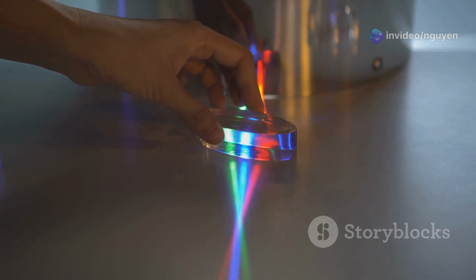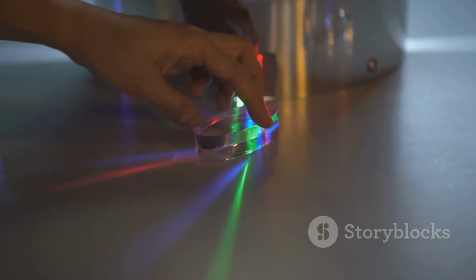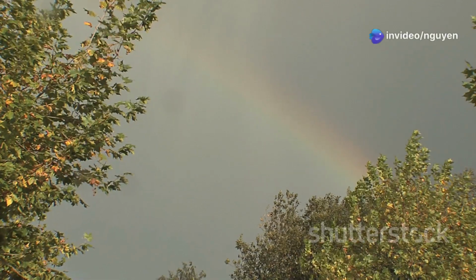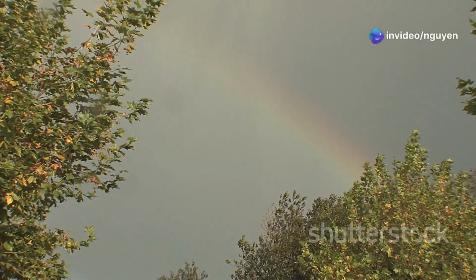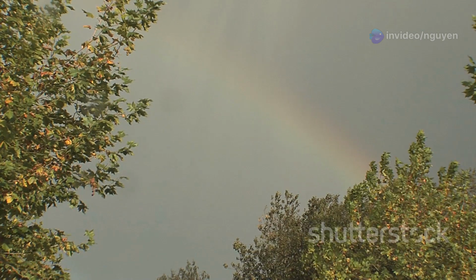Here, they are reflected back, like a ball bouncing off a wall. This reflection is crucial because it directs the light back out of the raindrop. This reflection sends the colors back towards our eyes, creating the rainbow. The combination of refraction, dispersion, and reflection results in the stunning array of colors we see in a rainbow, a natural masterpiece in the sky.